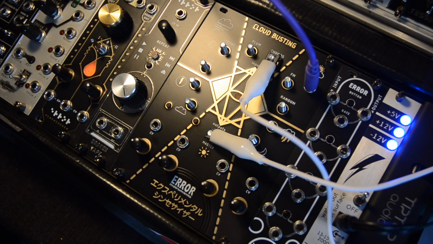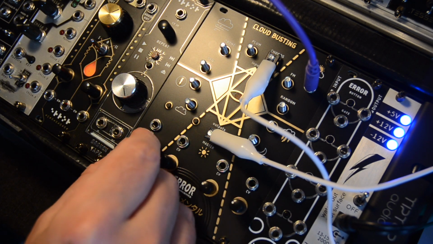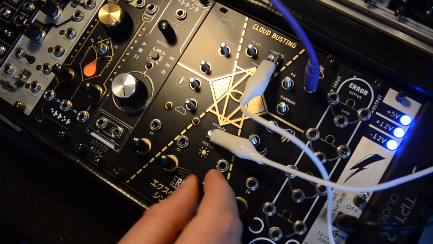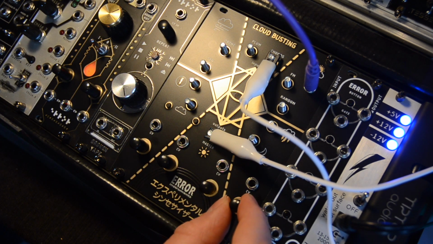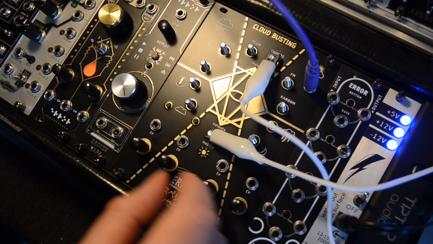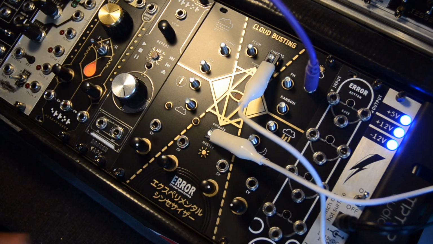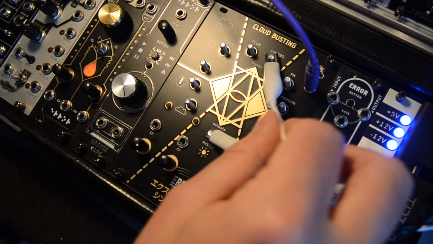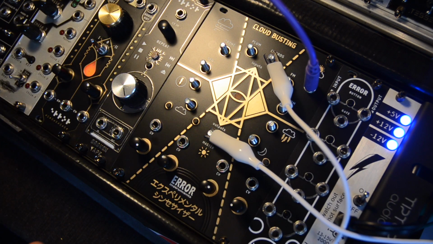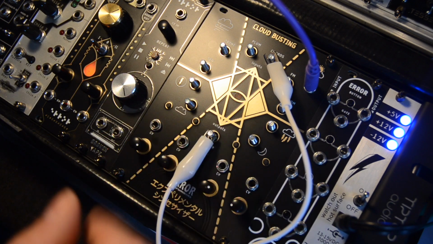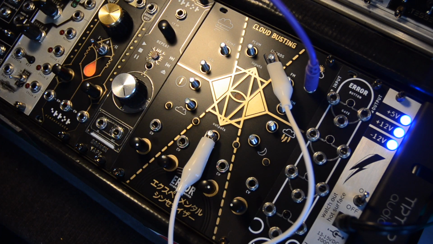Now personally I think this is a really interesting mode because you can tune the voices separately. And I'll show you later there's different ways to get chords out of Cloudbusting. But with this dedicated chord mode you can do all kinds of interesting things using the buttons and the knobs, which I will all show you later in the video.